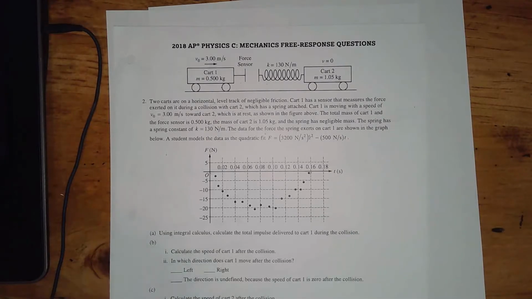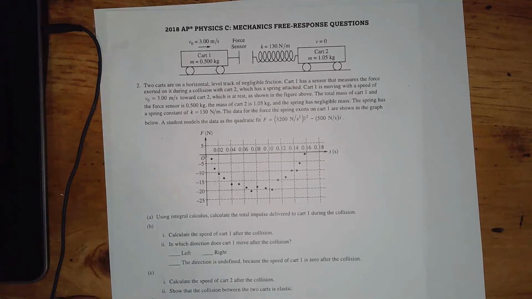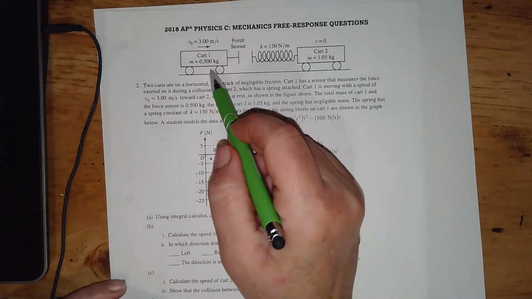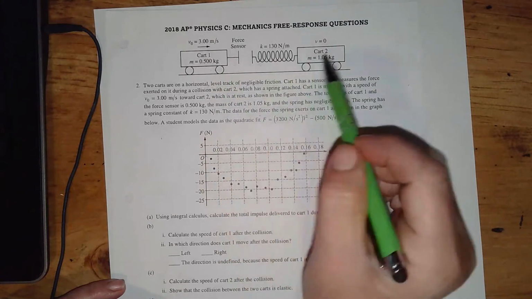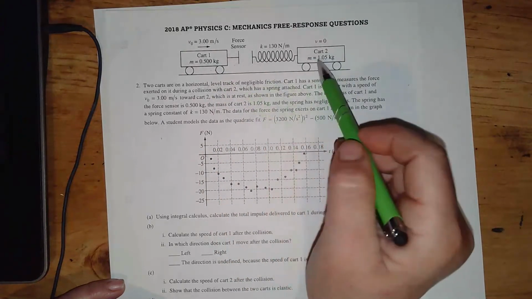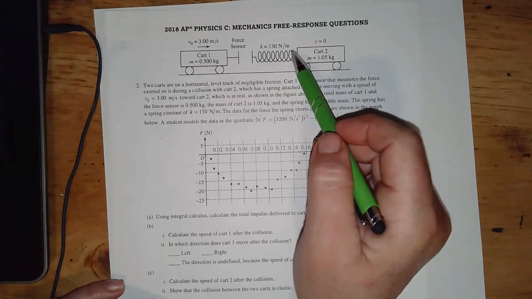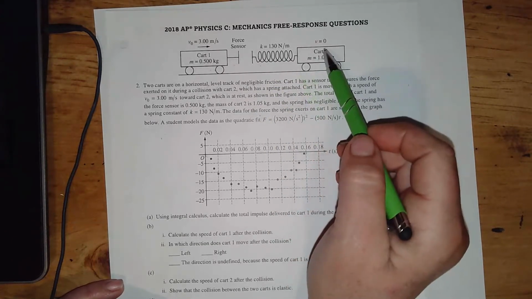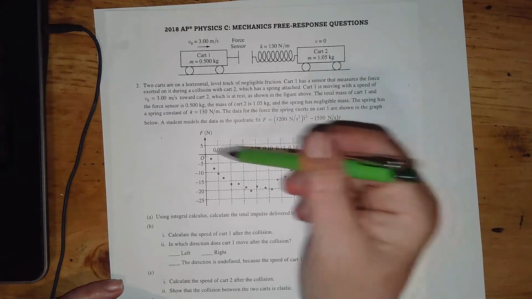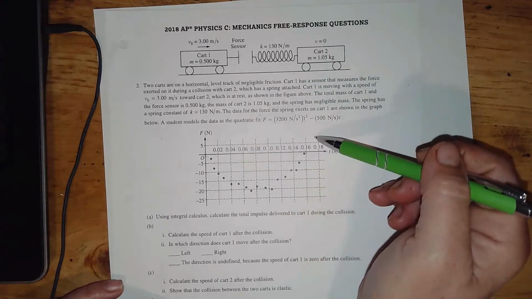Okay, this is 2018, number 2. And so you can see the setup that we have. We've got a cart of 9.5 moving to the right at 3. Has a force sensor attached. It hits a cart of mass 1.05 with a spring attached. The spring has a spring constant of 130 newtons per meter. It's at rest. The modeling of the force experienced over time.